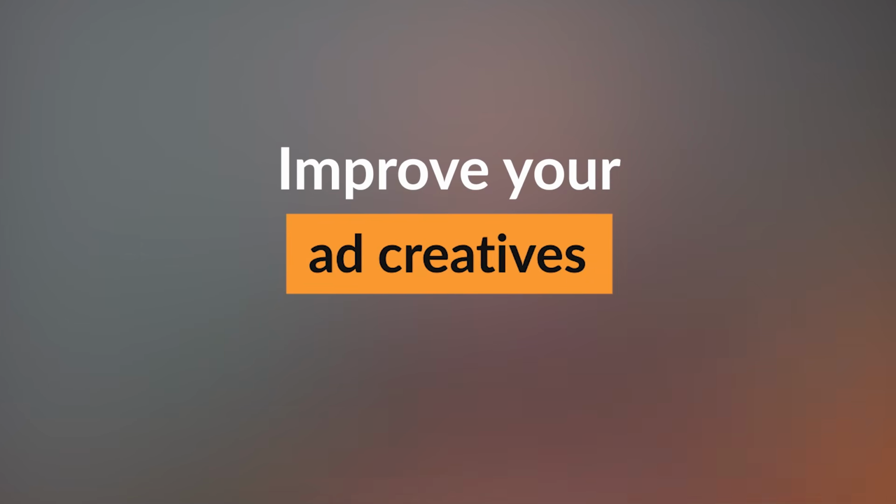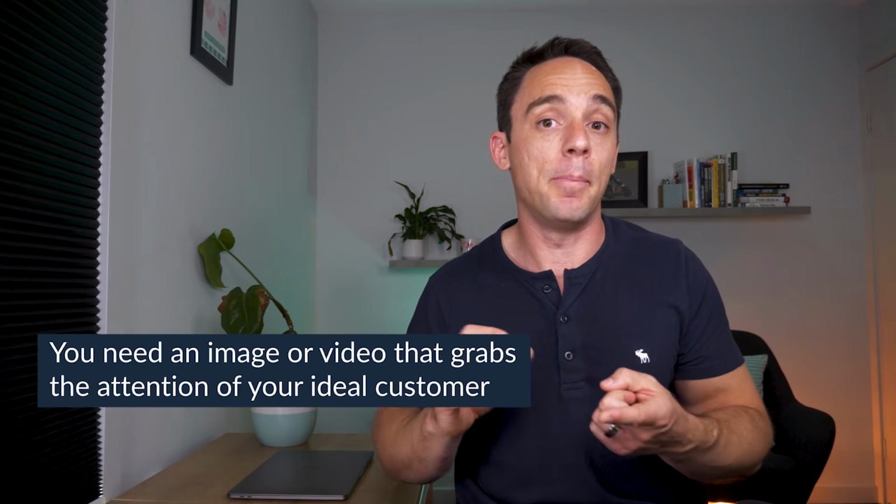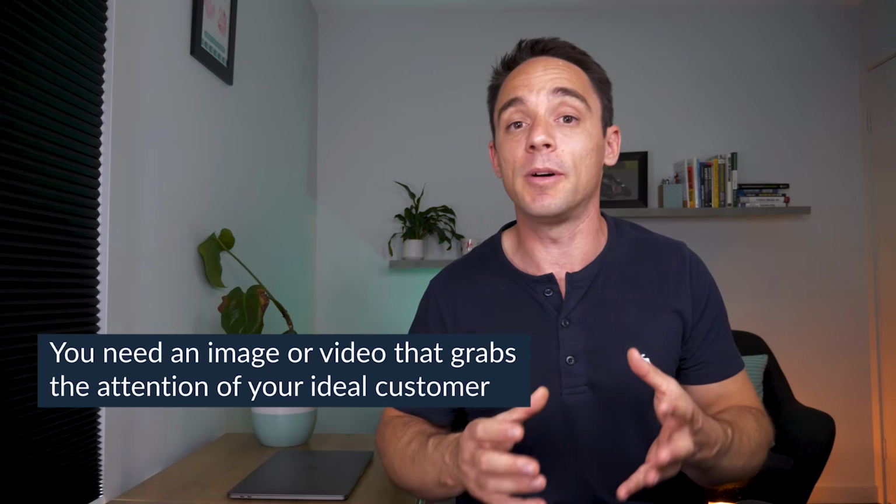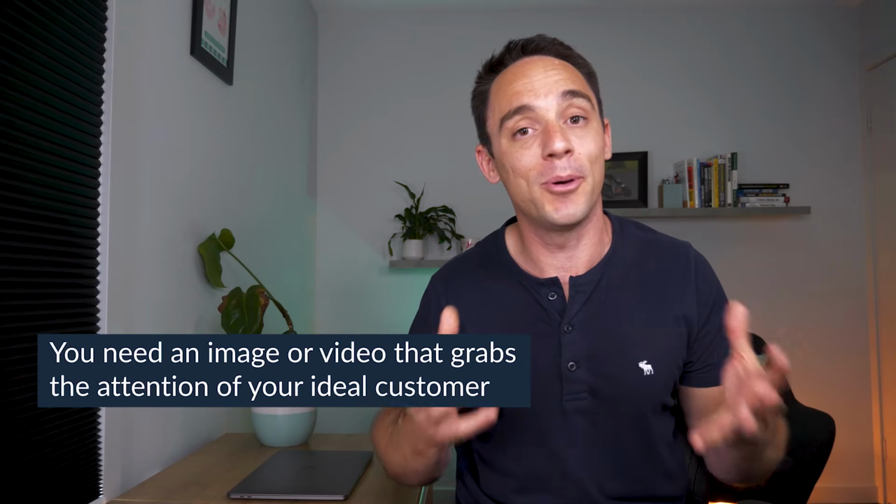Now, the way to fix that is to improve your creative, meaning your image or your video. Because if people aren't clicking on your ad at all, meaning they're not even clicking the see more button, not clicking the like button, not commenting or anything like that, then they're obviously not going to go through and click the link. So to fix this problem, you need an image or a video that does a better job of grabbing the attention of the right person. Now, there are lots of ways to improve your ad creative, and it is arguably the most important part overall of your ad. So you really want to make sure you put the time and effort into this.